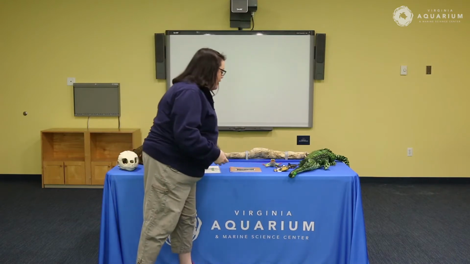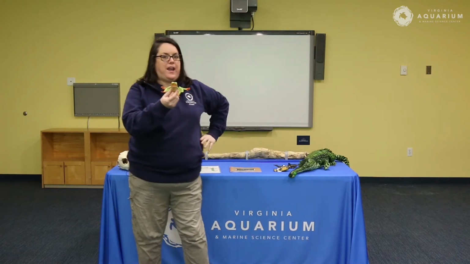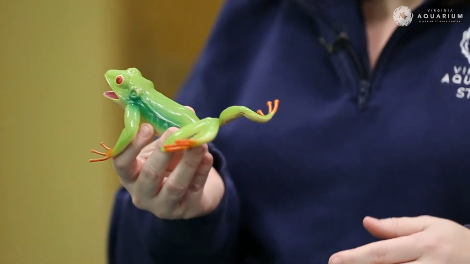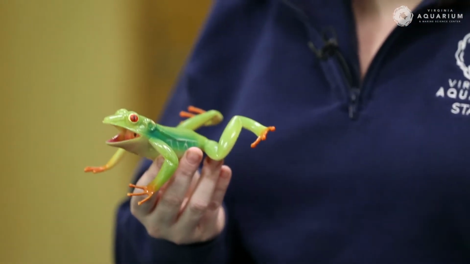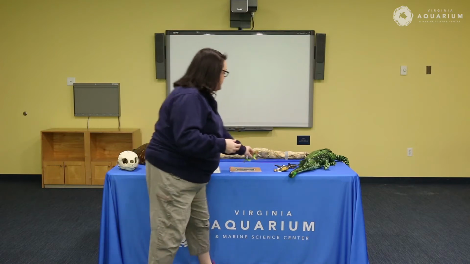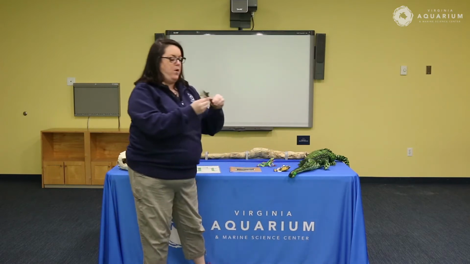So what about this guy right here? You might think, oh, that's a frog, and that doesn't start with the letter T, but this is a type of tree frog, and tree frog starts with the letter T. Now, what sounds does a tree frog make? Can you make some ribbit sounds? Very good.